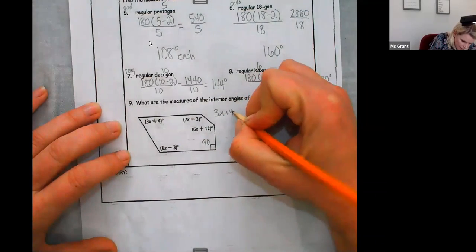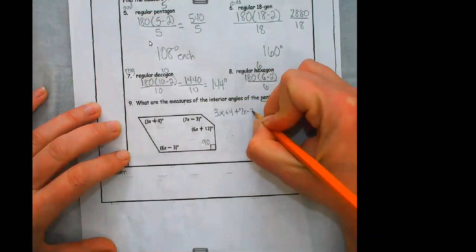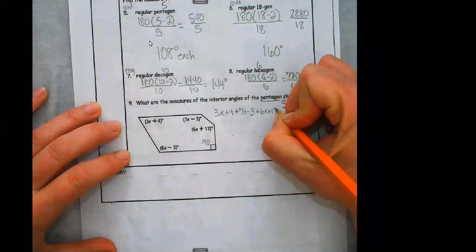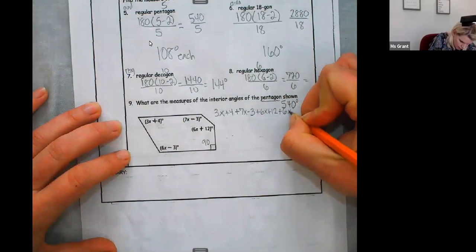Oh, you're gonna add everything up and then equal it to the total. Okay, and why is your camera not on? My Wi-Fi has been bad, and when I turn my camera on, it gets worse. Okay.